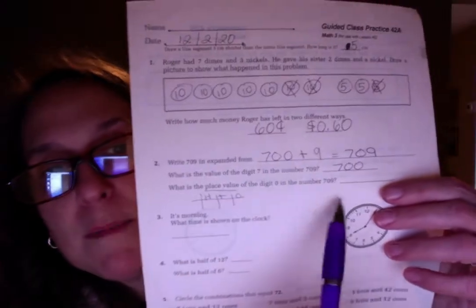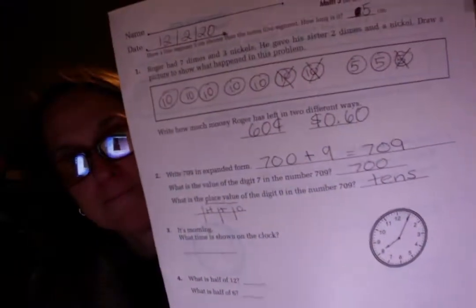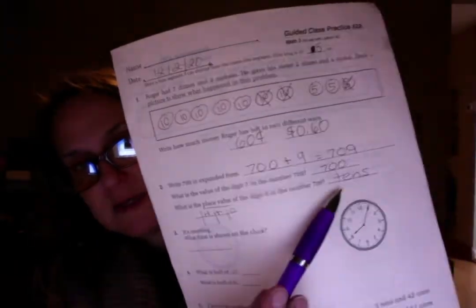What is the place value of the digit 0 in the number 709? So when you see place value, think about your place value chart where you have your 1s, your 10s, your hundreds, okay? What place is that 0? It's in the 10s. So we want a word on that one. We want the word 10s. Okay? You don't have to write this. This is just to help you. This is what you write, 10s.